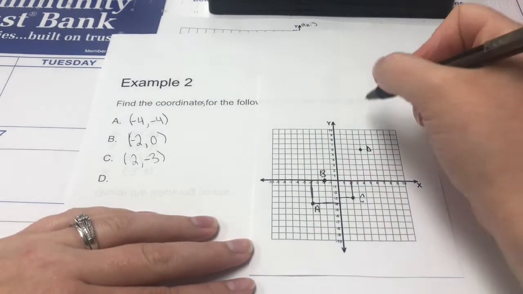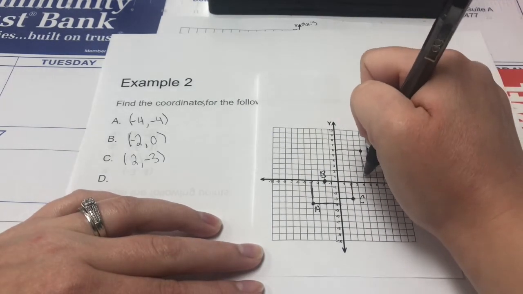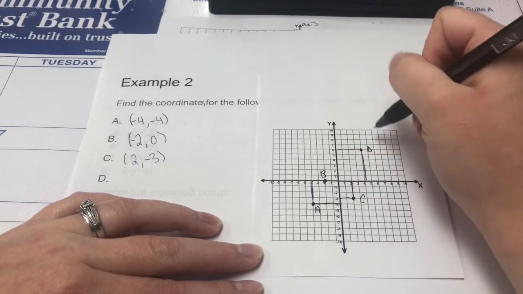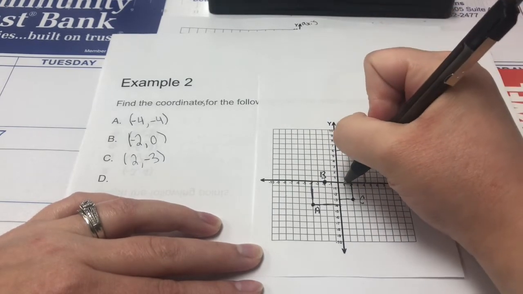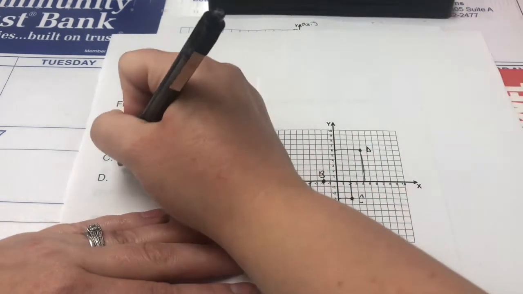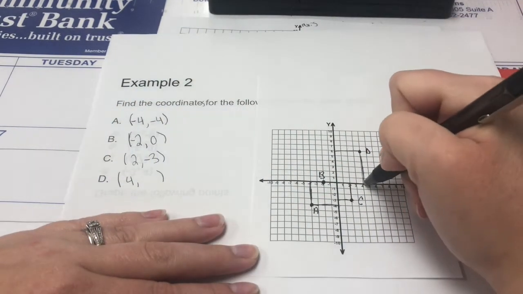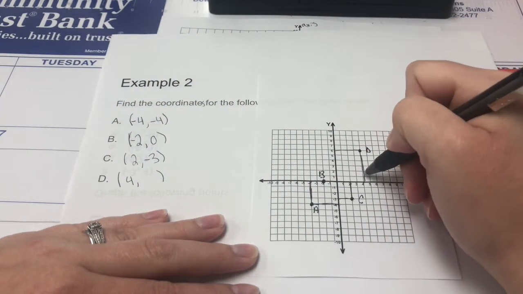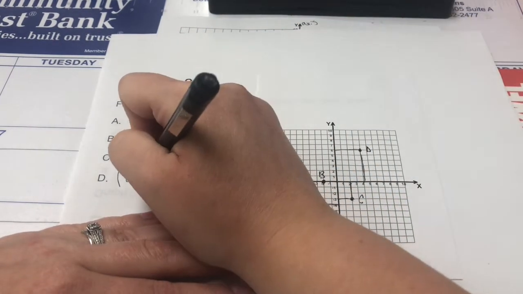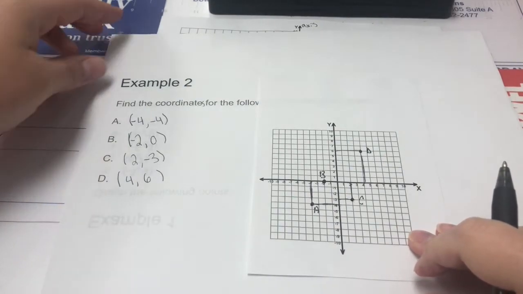And now I have D. So you can either draw your lines to see where it hits, or you can start at 0 and move. To get to D, I'm going to have to move in the positive direction. So 1, 2, 3, 4. +4. And then I'm going to have to go up, which is positive. 1, 2, 3, 4, 5, 6. So +4, +6.